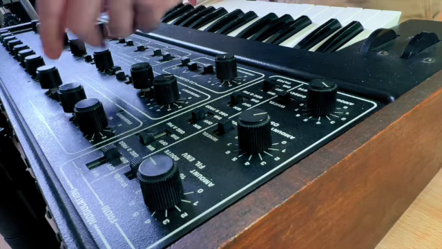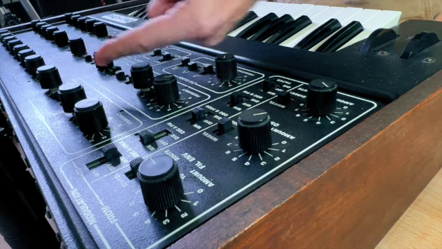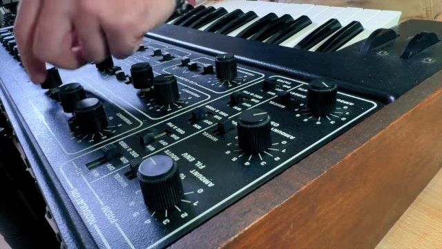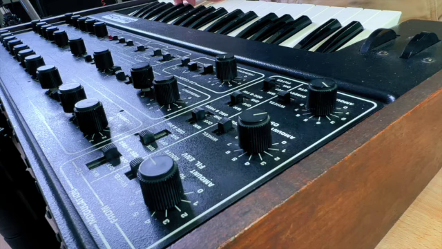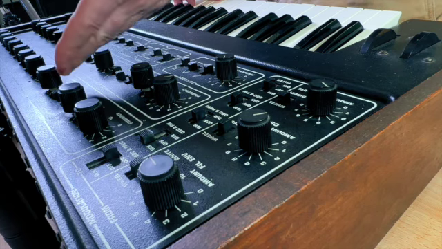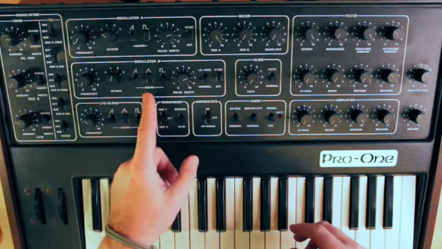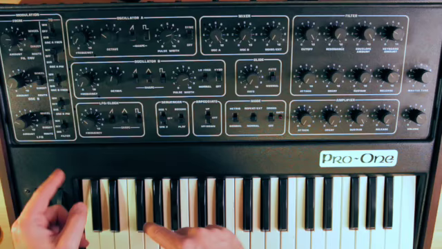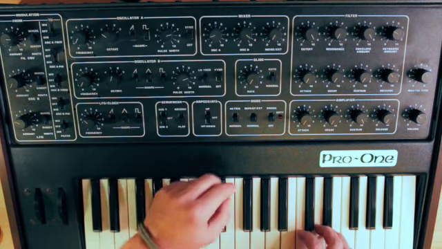So the fact that it goes to 0 is also very interesting because you can modulate your pulse width, and when you set it in the neighborhood of the 0 point, it will cut out the sound, which can be used to great effect. And we will listen to that later on when we will talk about modulation. So that was oscillator A. Let's listen to oscillator B.